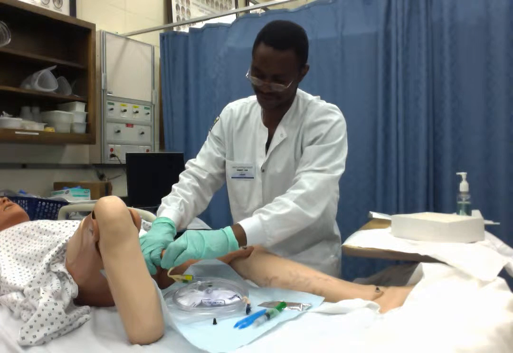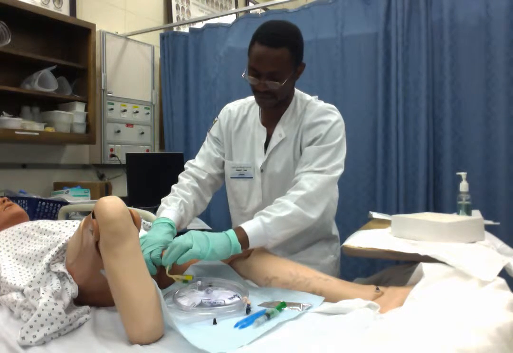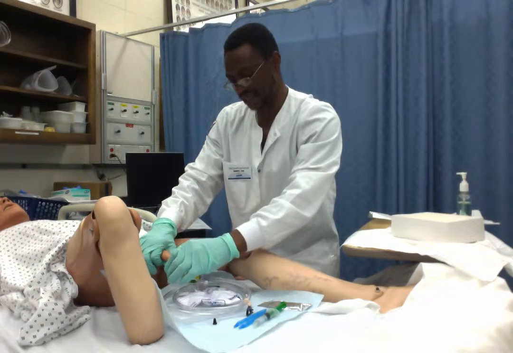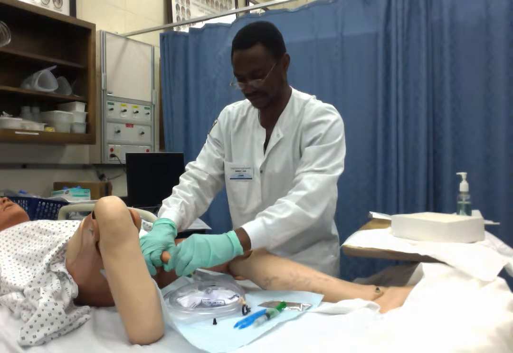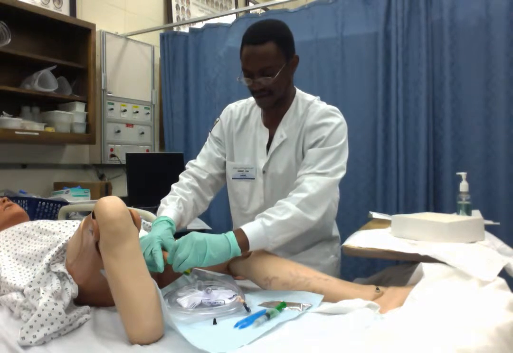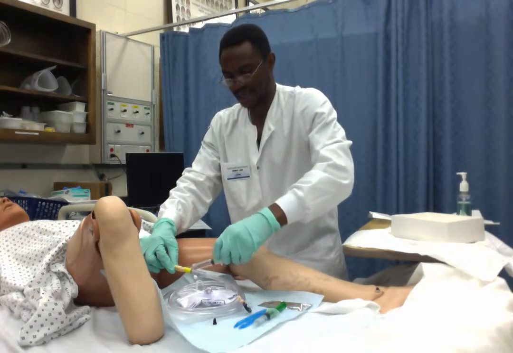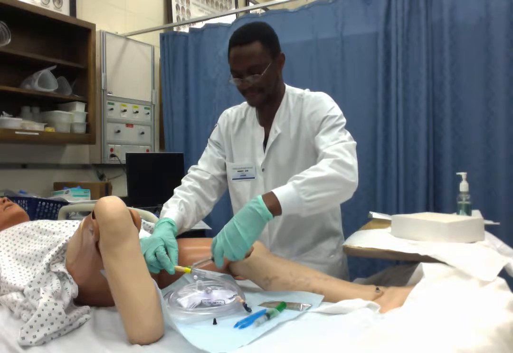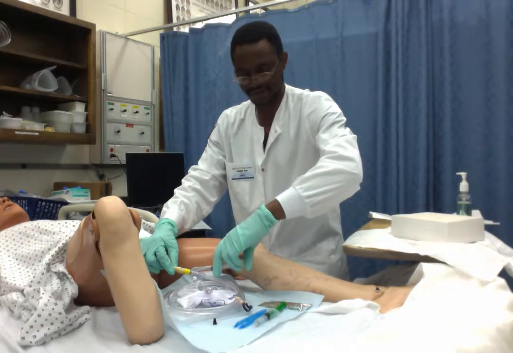If I should encounter resistance, I will pull it back, try to turn it a little bit, and insert it again. If the resistance persists, I might stop the procedure and report to the doctor. I will now use my liquid to inflate the balloon. I will inject all of the 10 milliliters of water into the balloon.